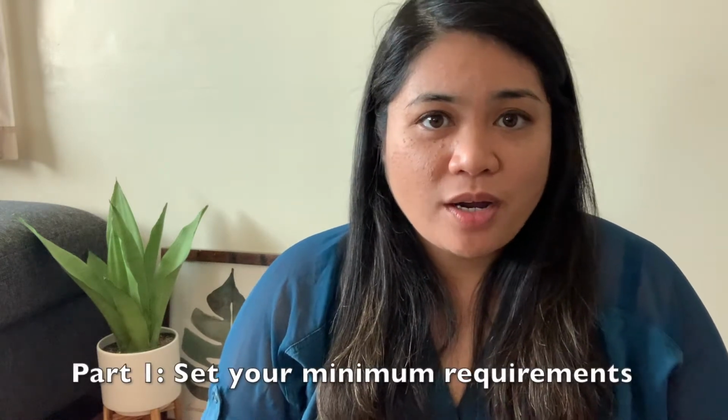I've actually broken it down into three parts. Number one is you gotta set your minimum requirements. So when you put your ad on whatever platform you may want, whether it's Craigslist, Facebook, Zillow, Furnished Finder, whatever you choose, you want to specifically put all your minimum requirements, the non-negotiable ones, so that you can weed out the bad tenants and find the tenants that are appropriate for what you're looking for.